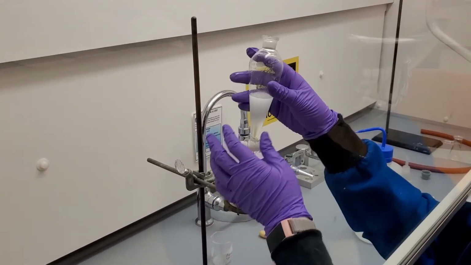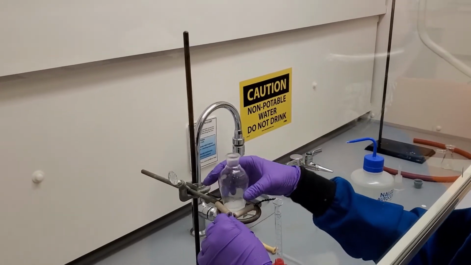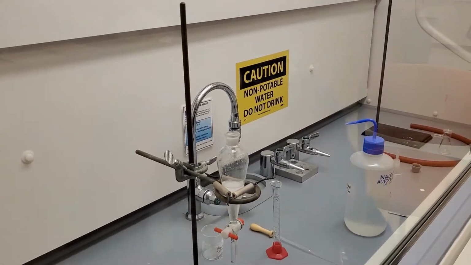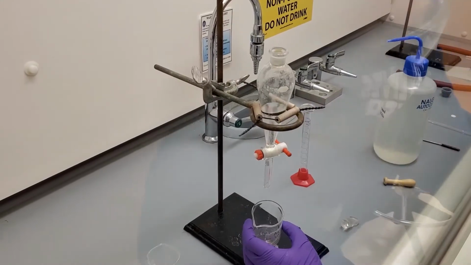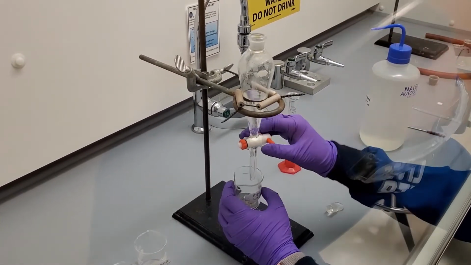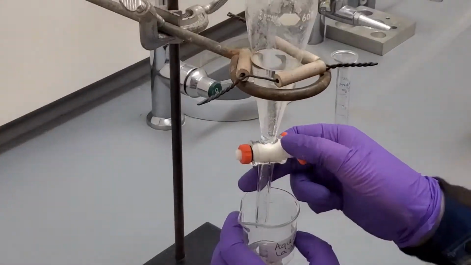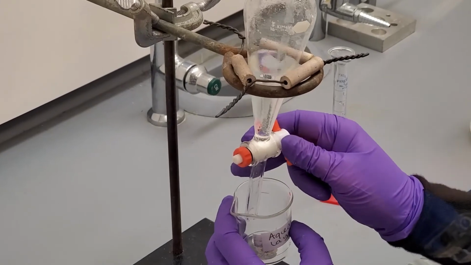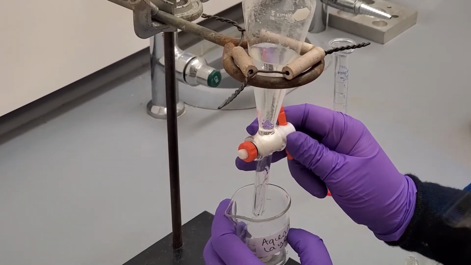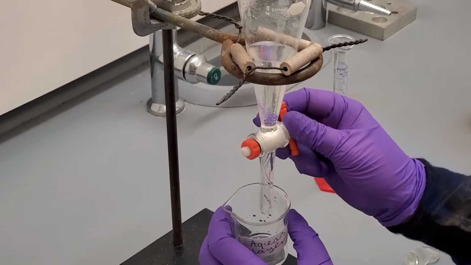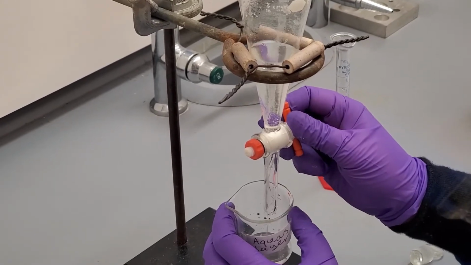Now that the layers have separated themselves a third time, we will remove the aqueous layer. Remove the stopper from the funnel, otherwise the funnel will not drain. Place the beaker labeled aqueous layer below the spout. Hold the beaker with one hand. With your other hand, slowly rotate the stopcock so that the aqueous layer starts flowing out.